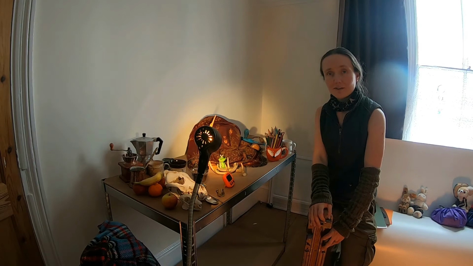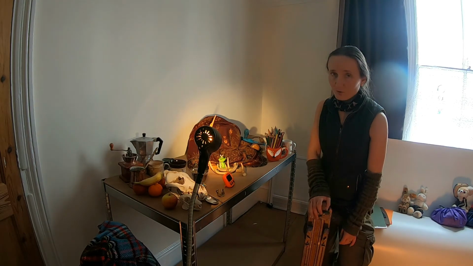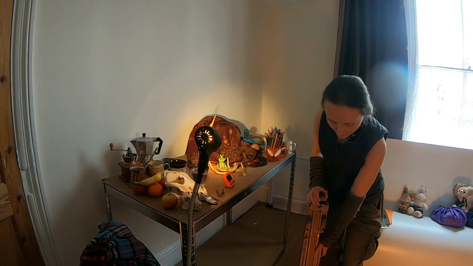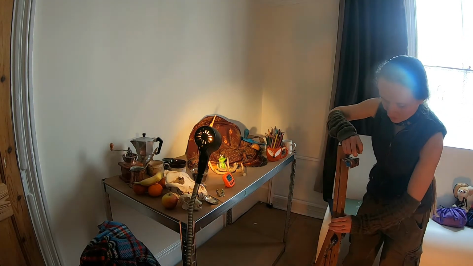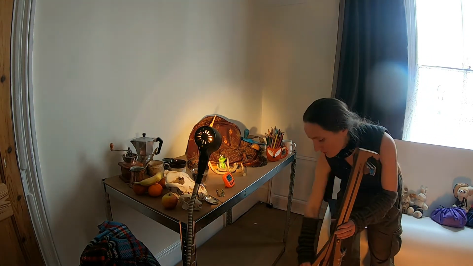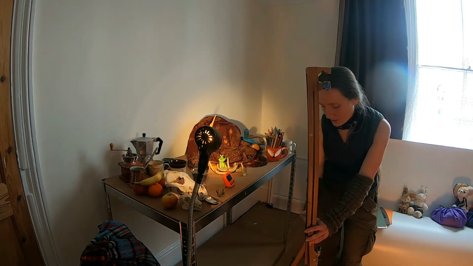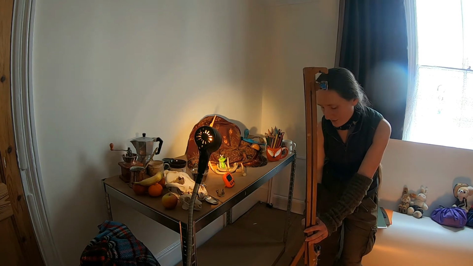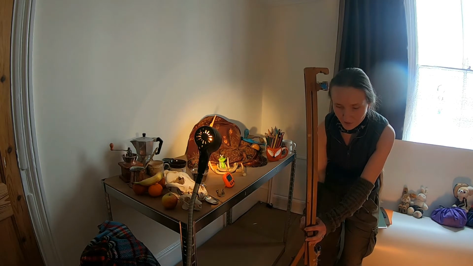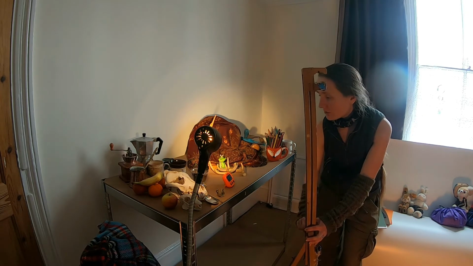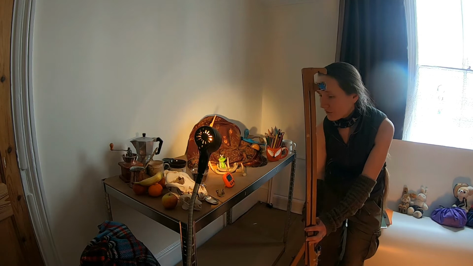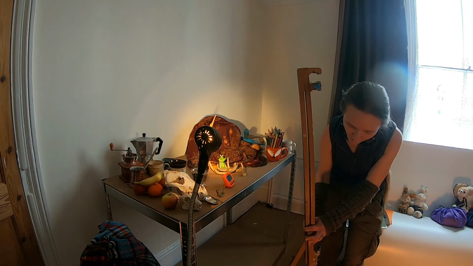I'm going to suggest at this stage that you set up an easel if you have access to one. If you don't have a freestanding easel, you might possibly have a tabletop one that you've got space for alongside your still life setup.